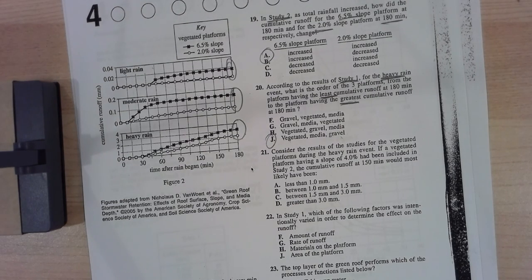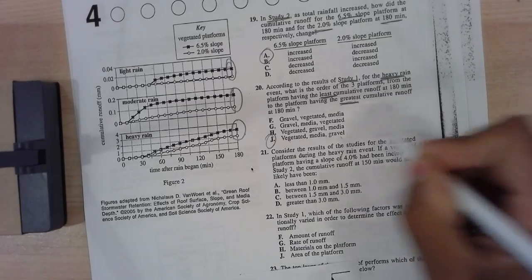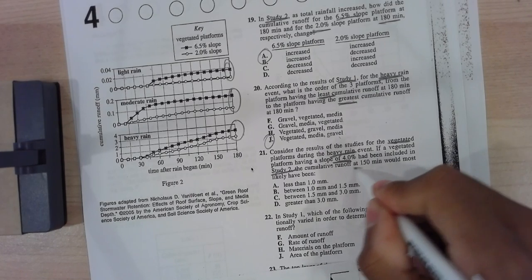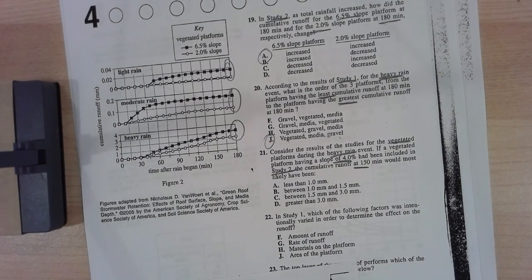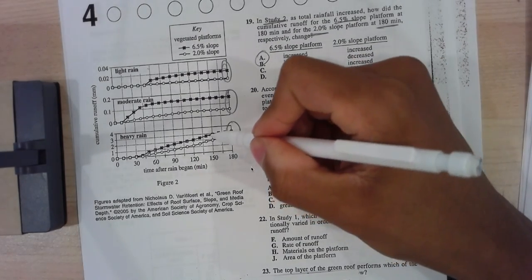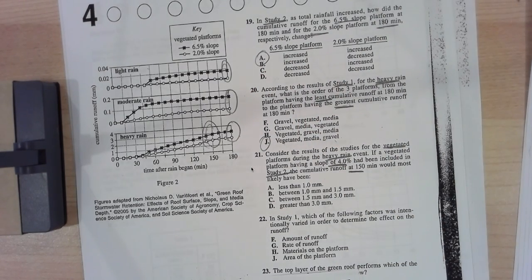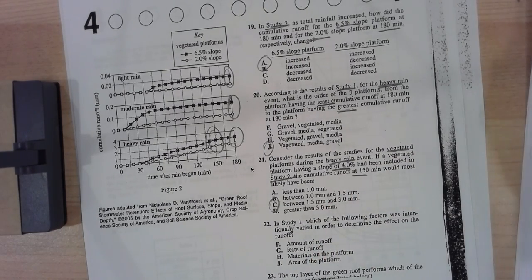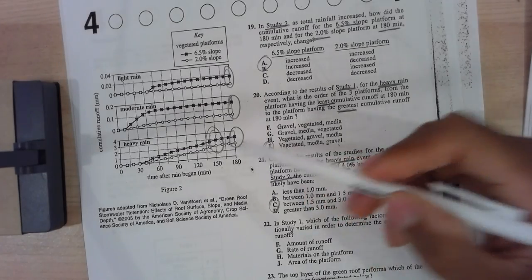21. You underline vegetated platform, heavy rain, slope of 4%, and study 2, and 150 minutes. So then you go to figure 2 and you look at heavy rain, and then you go to 150 minutes, and 4% would be between 2 and 6.5, so it would be around 2 and 3, so 2 is a C. Good. So it's right in between these 2 points at 150. All right, 22.